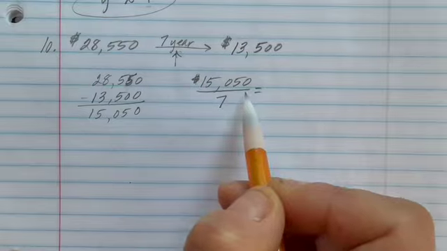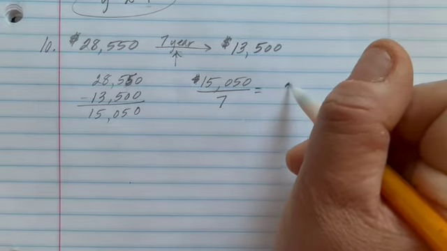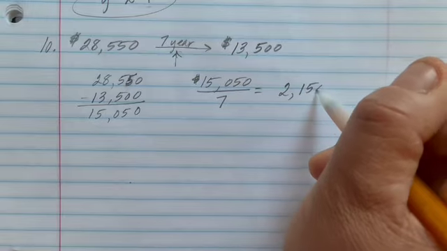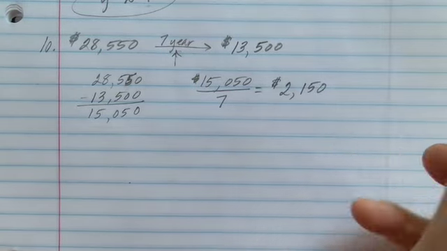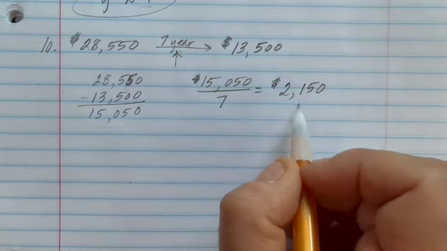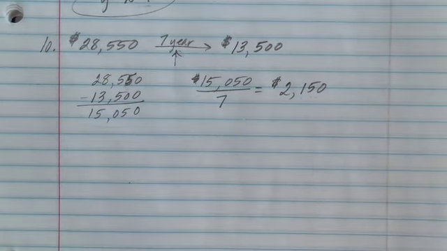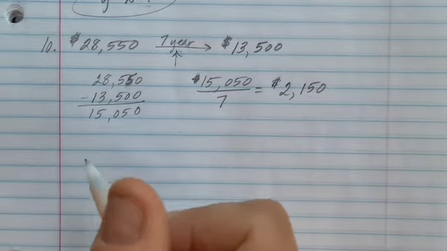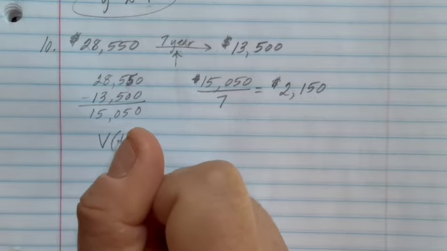If it lost the same amount every year, that's what we're assuming, then it depreciated by $2,150 every single year.